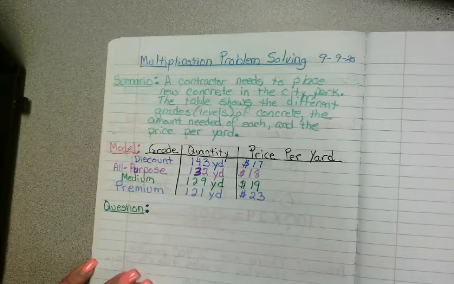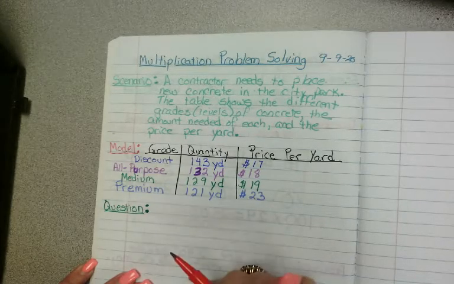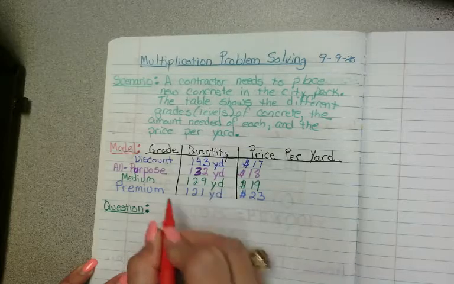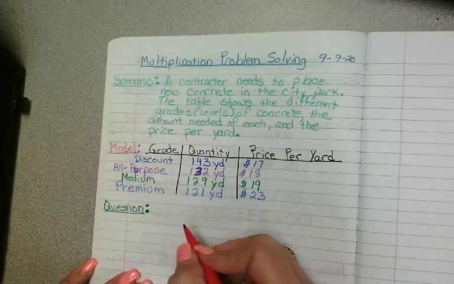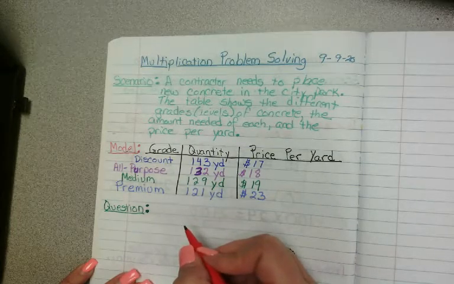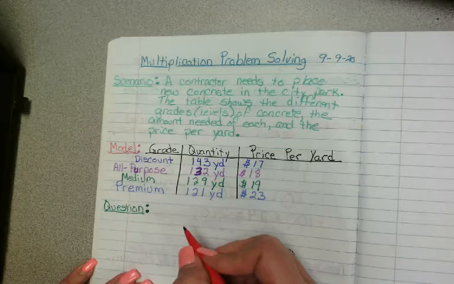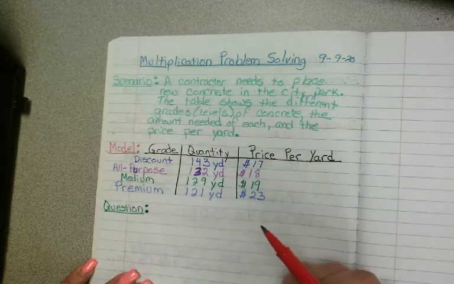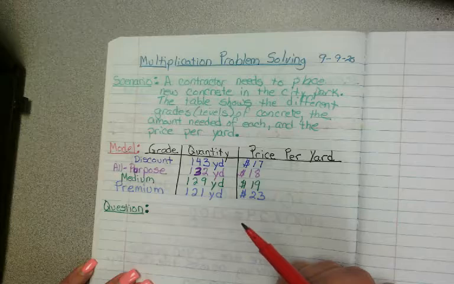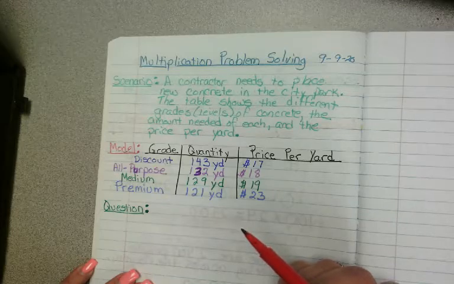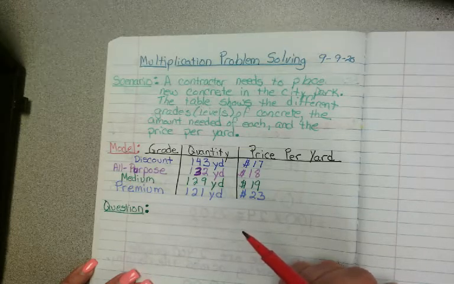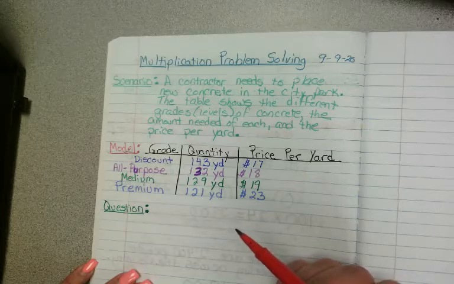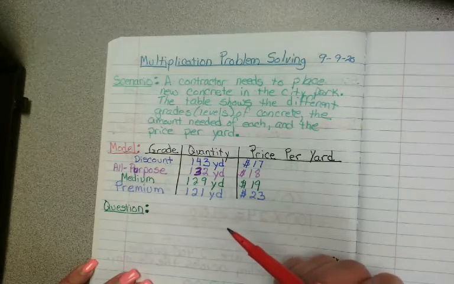Now, here's our question. This is what I want you to think about. Actually, right now what you should probably do is pause this video and write this down. Later on I will be asking you to send me a picture of your notes, and I would like to see how you're doing with your notes. Note taking is very, very important, boys and girls. I hope that you guys are taking this seriously.